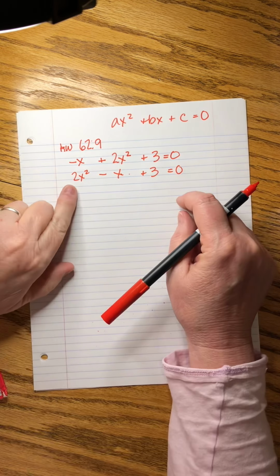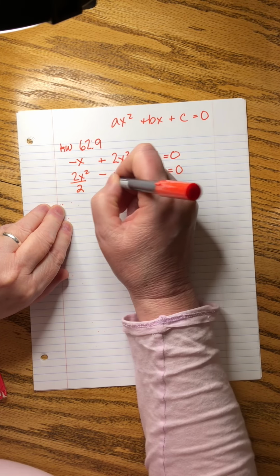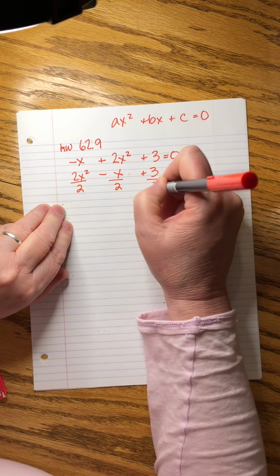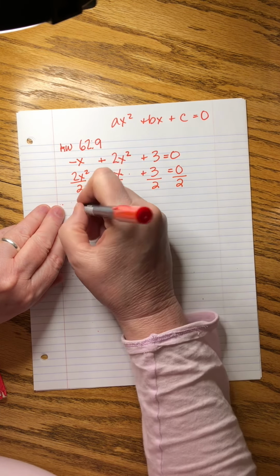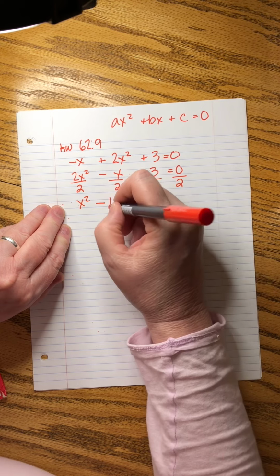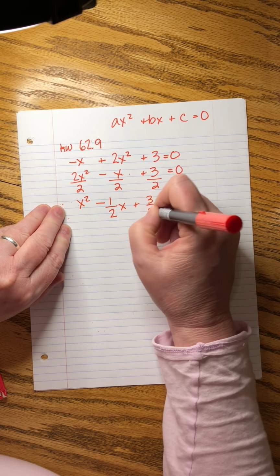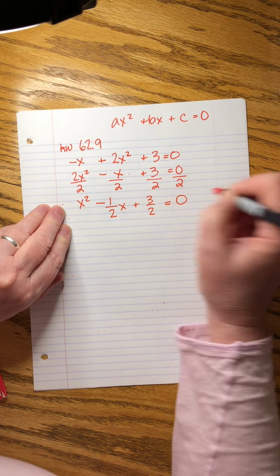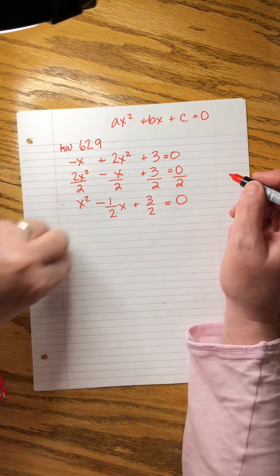All right, so we see, look, there's a lead coefficient of 2. That's not happening. So we're going to divide everything by 2. And then we'll get x squared minus, and then again, I don't want the x to be part of the fraction, so it becomes minus 1/2 x plus 3 over 2 equals 0. And then I'm going to kick that to the curb.